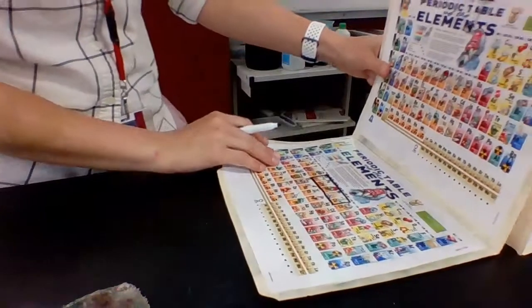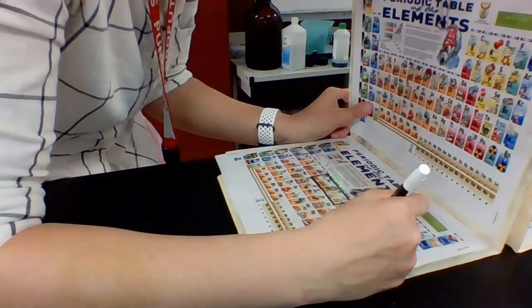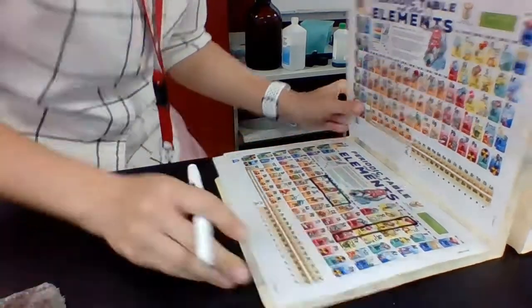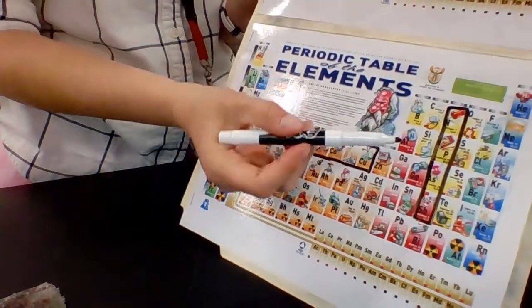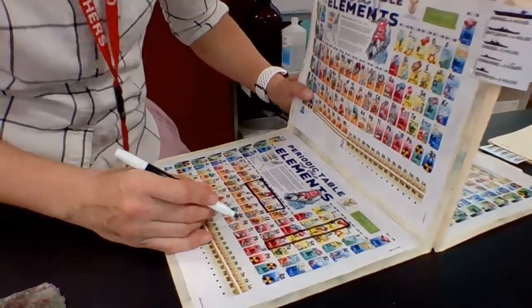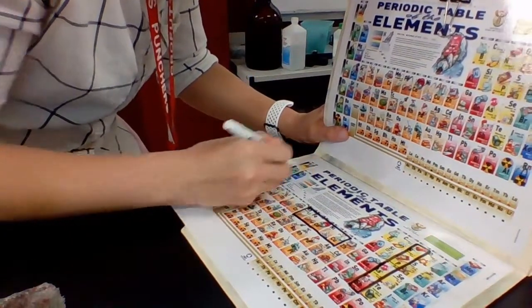Then I would need to draw one for the battleship. It's 4. I'm going to do this one vertical: nitrogen, phosphorus, arsenic, and antimony. So you would see my 4 right there: 1, 2, 3, 4. My cruiser is 3. I'm going to do beryllium, magnesium, and calcium.